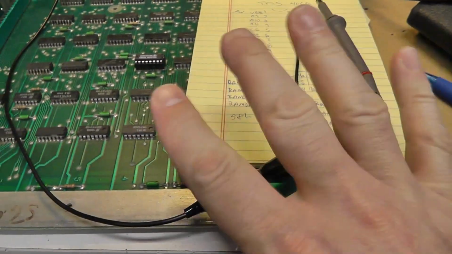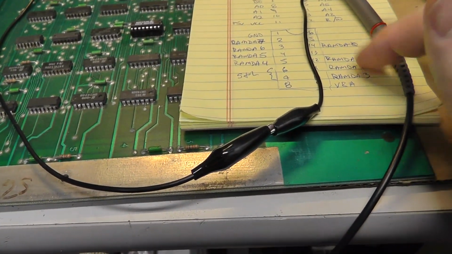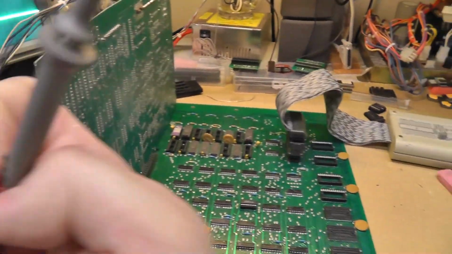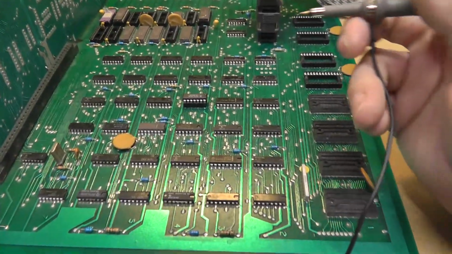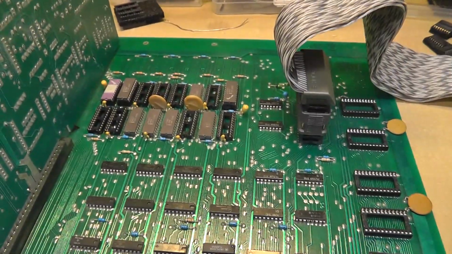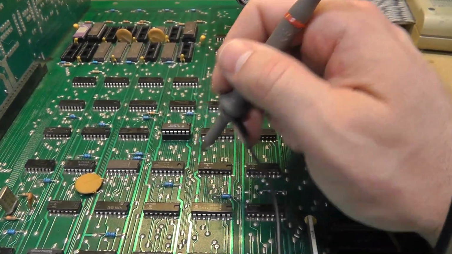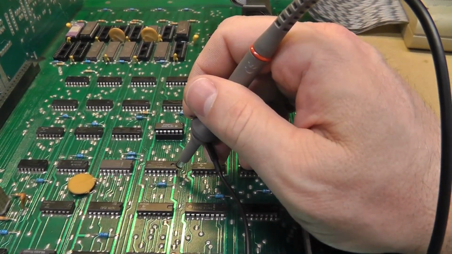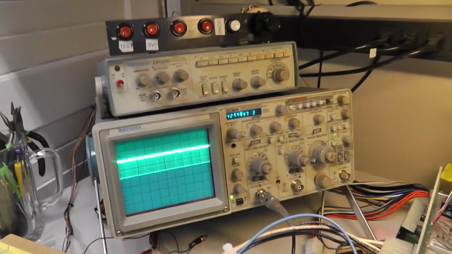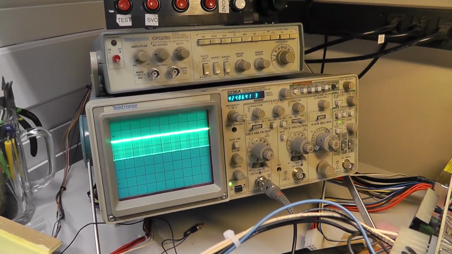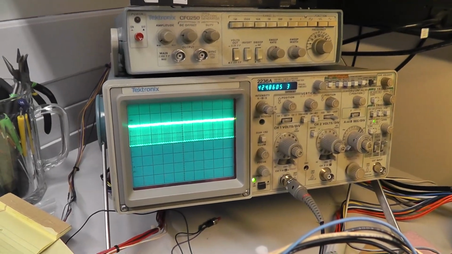I'm going to plug in a different board and see what VRA looks like and what some of these data lines look like. This is the other board, just to keep you guys up to date. Now, granted, this one I'm waiting on memory for, but if I come to pin 15, I have about 500K frequency of a signal there.